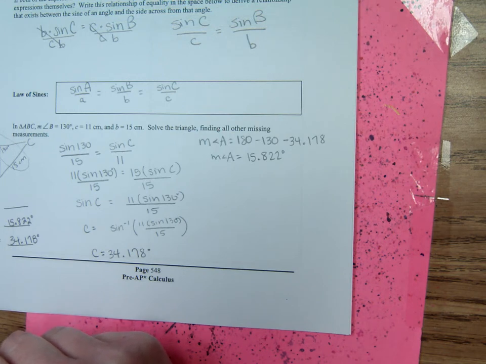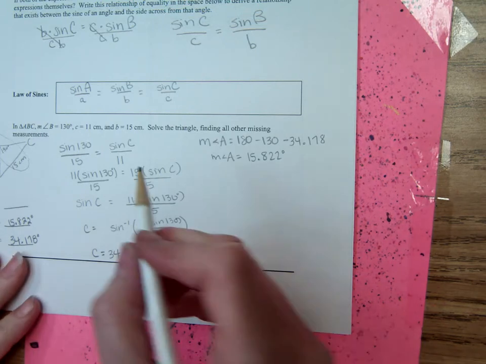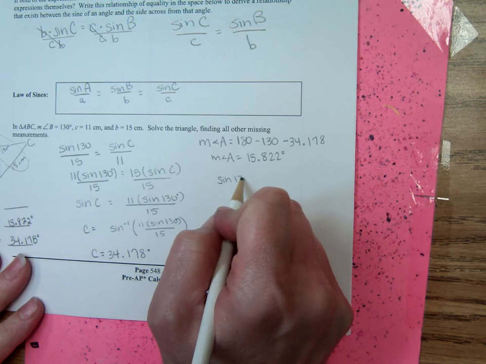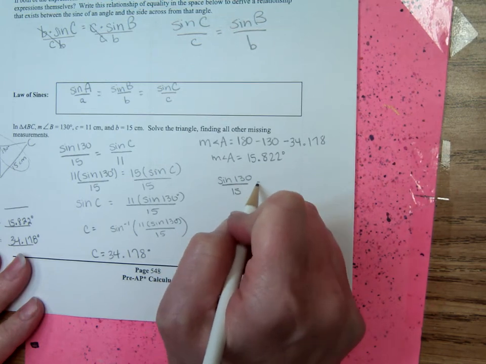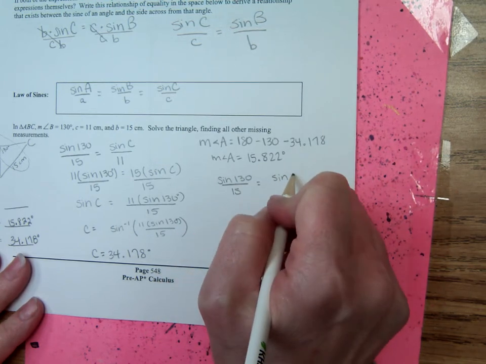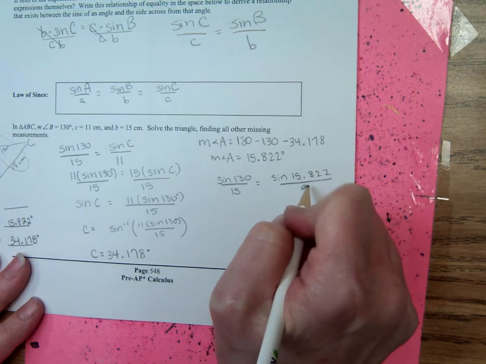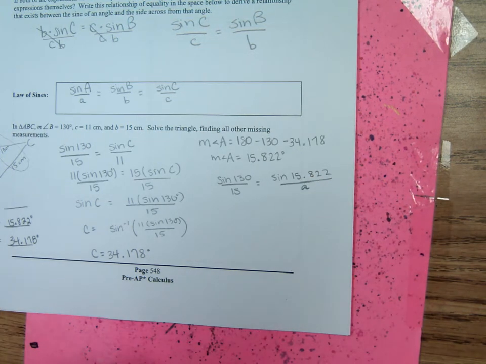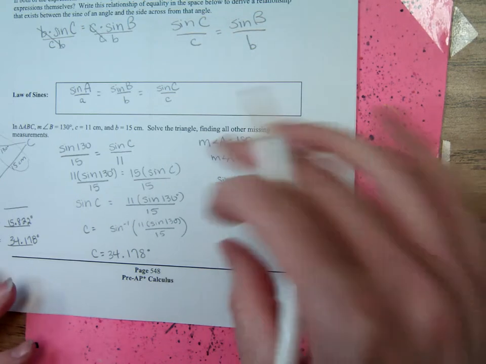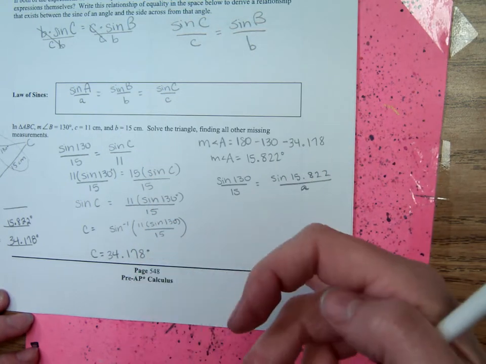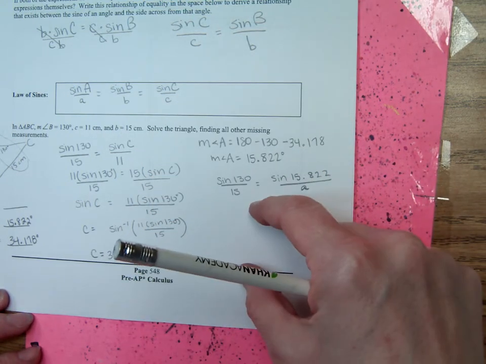Side A, I'm going to use sine of 130 over 15 equals the sine of 15.822 over A. Cross multiply and divide. I'm running out of room here, so I can't go through every single step because I just have a little smidgen of space left.